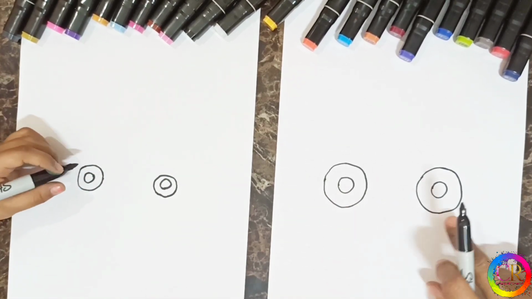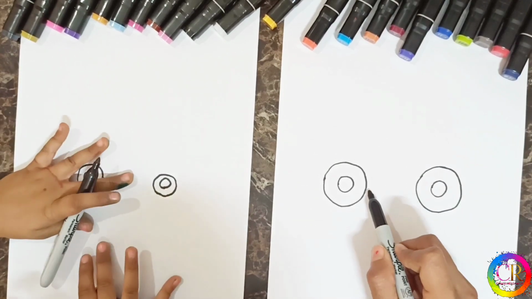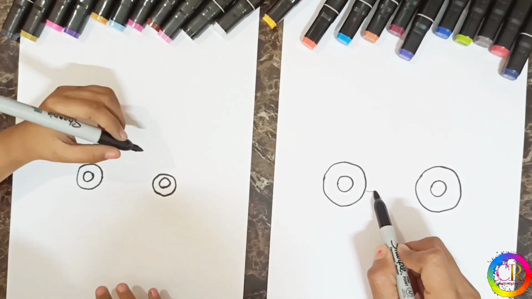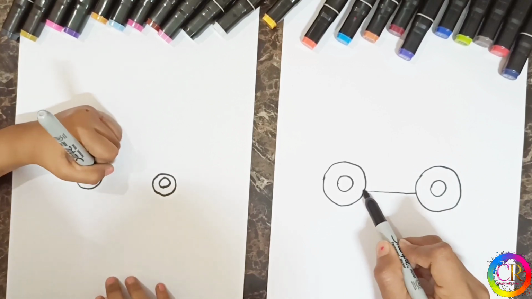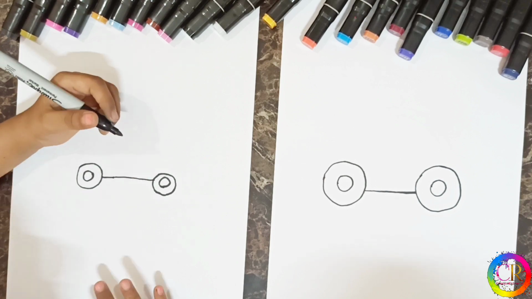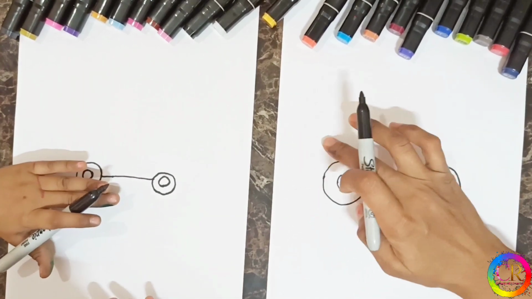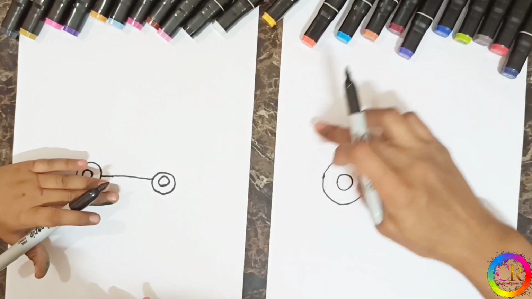Yes, we have made 2 wheels. Now we will join these 2 wheels by a sleeping line. Yes. Good. Now we are going to draw a bump of the car, right?